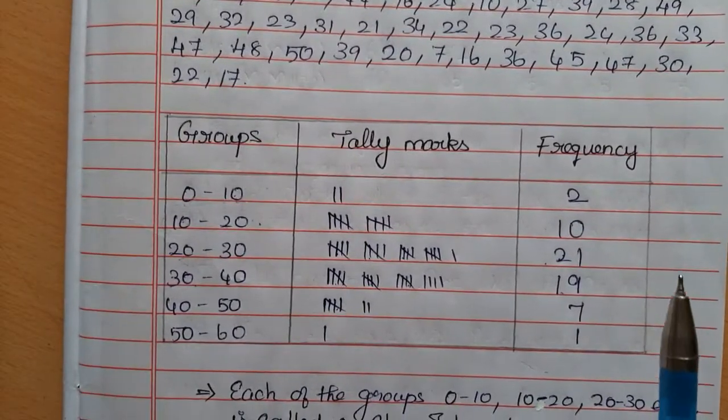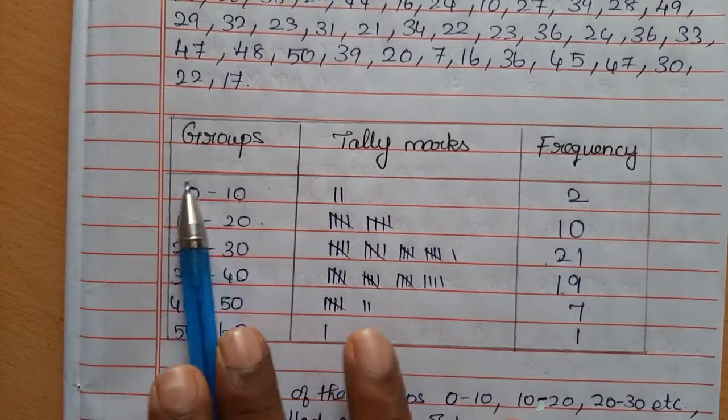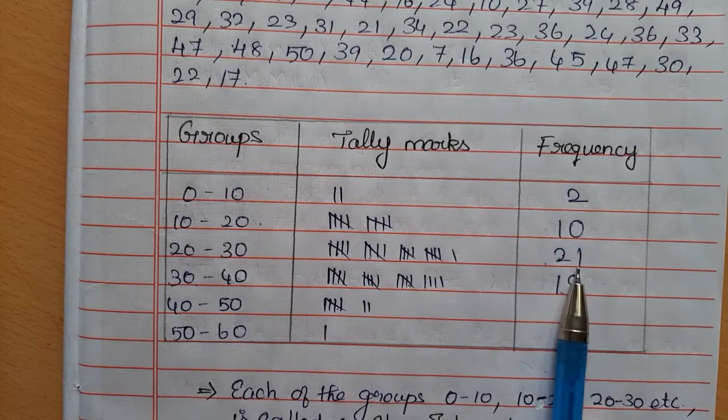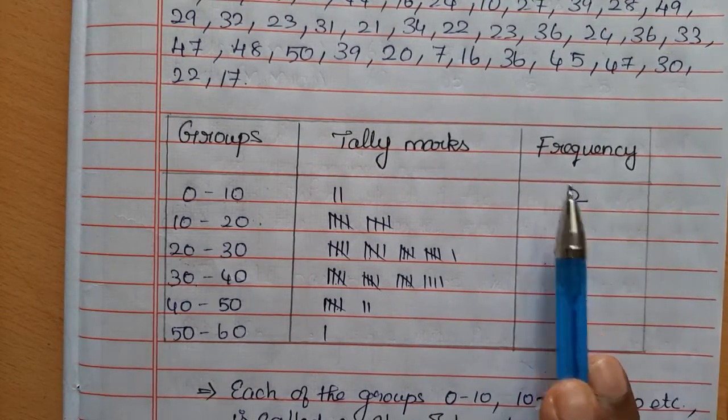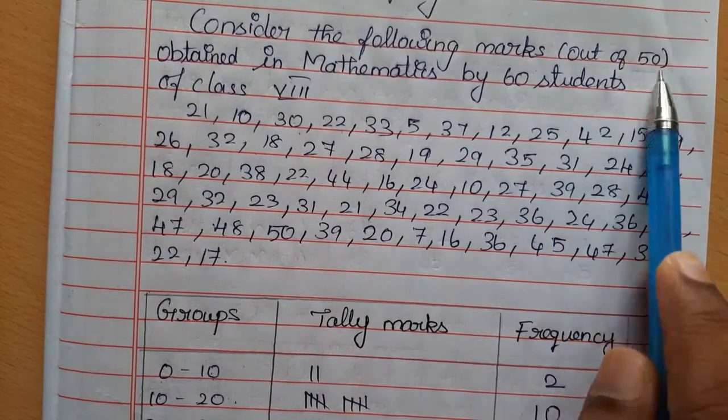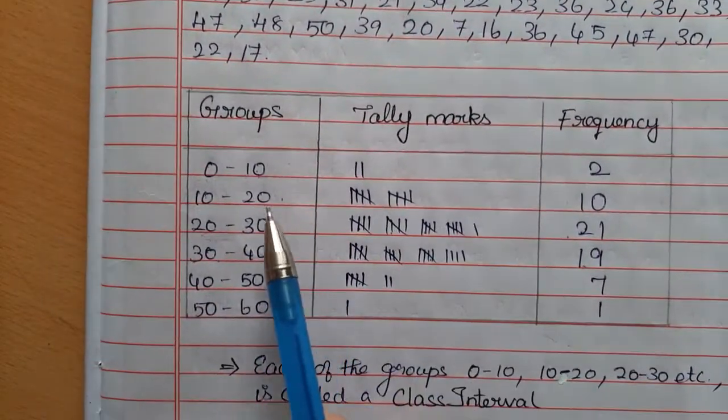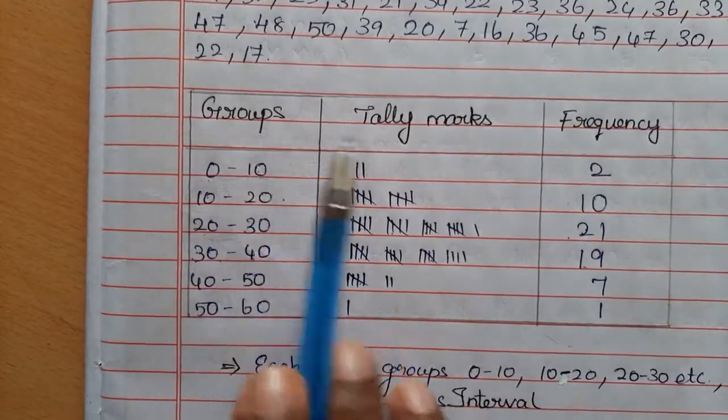With the help of this frequency and the groups we are going to draw the histogram. As in the bar graph, on the vertical line we will represent the frequency, and the marks obtained out of 50 will be represented as the groups in the histogram.